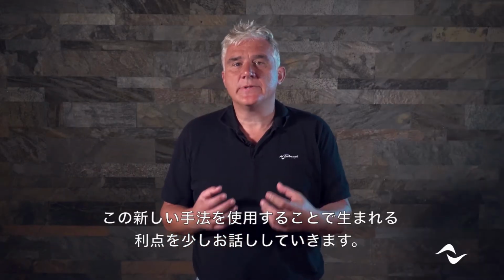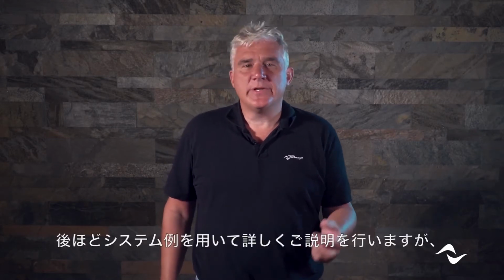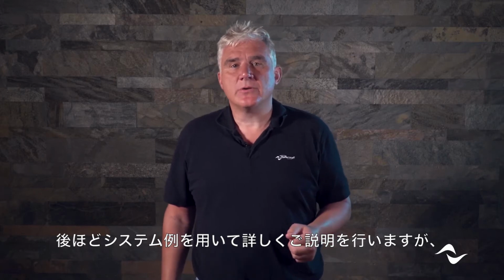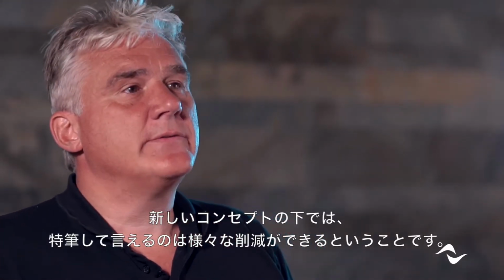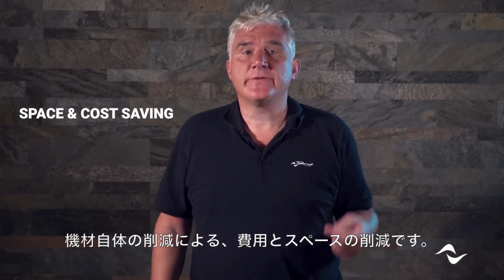Let's talk about all the savings we have and all the benefits this system has, and I think we need to use an application example to really show what it can do. So with the system we can actually have numerous savings. Let's start with the first one: space and cost saving, equipment saving.